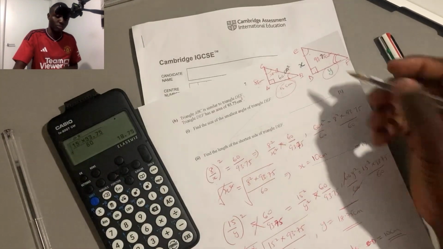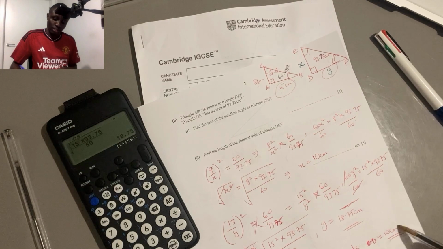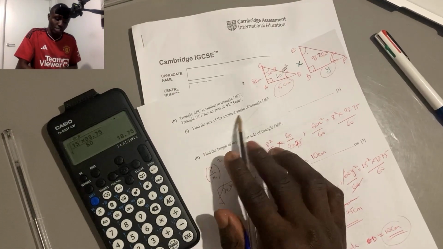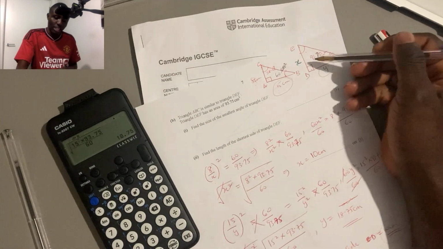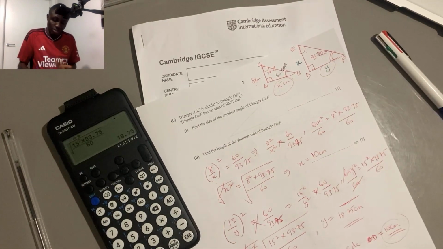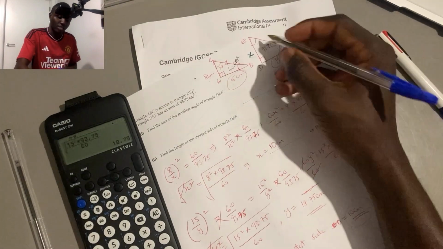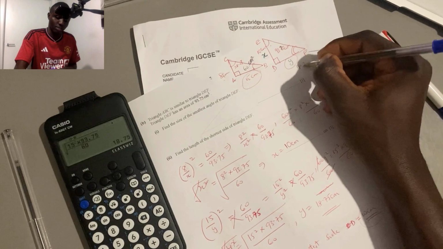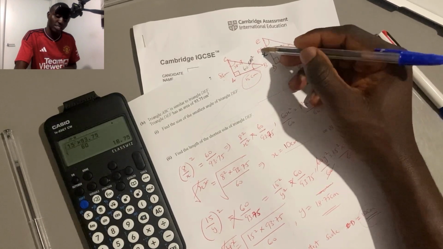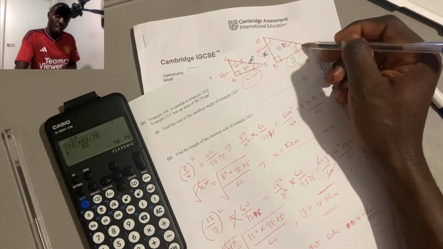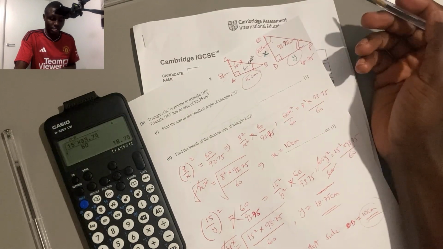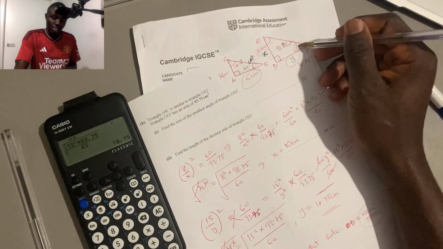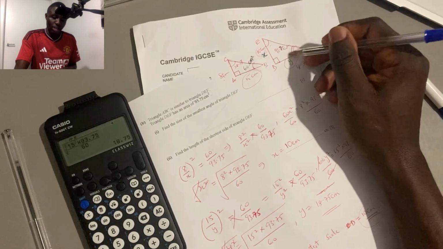But how do you calculate the angle? Since this is the shortest side, they say you should calculate the size of the smallest angle. Note that the shortest side has the smallest angle. So this is the side that is short. This one is 18.75. So the angle facing this side will be the smallest. So this is the angle that we are asked to calculate.